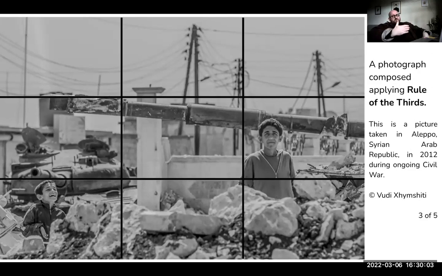Of course, the more you practice photography, the better you become, as I said earlier. And of course, eventually you will not have those grids in your mind, but you will be able to actually produce a decent photograph while applying the rule of thirds. Once again, the same kind of rules apply in this image.